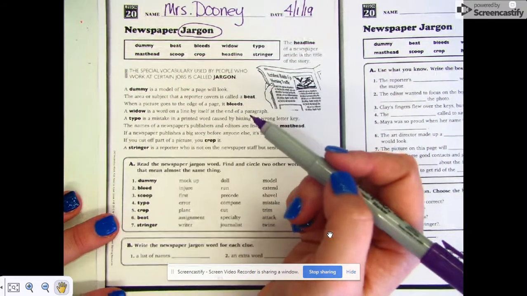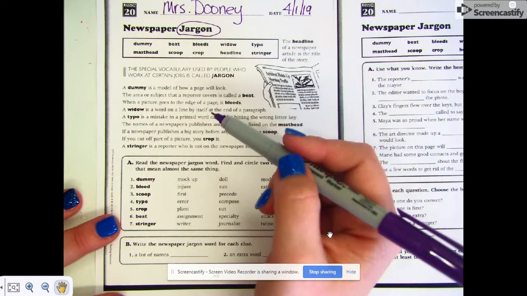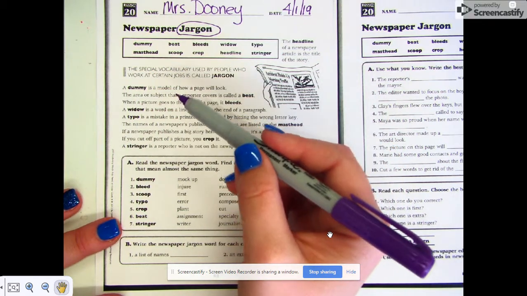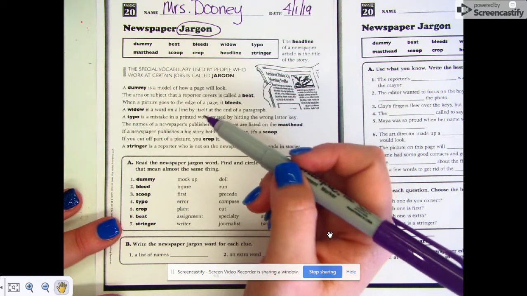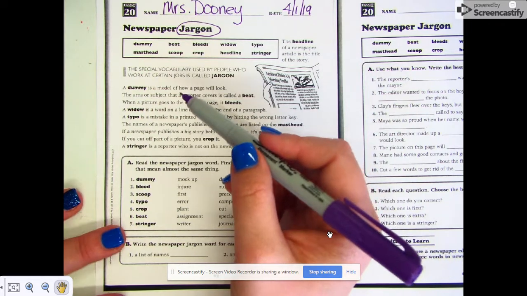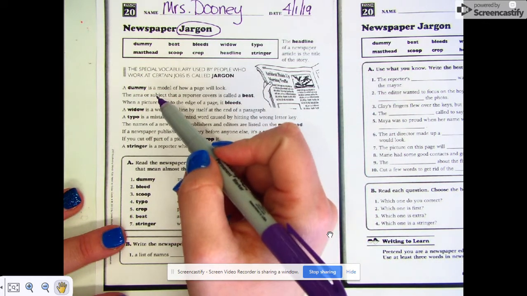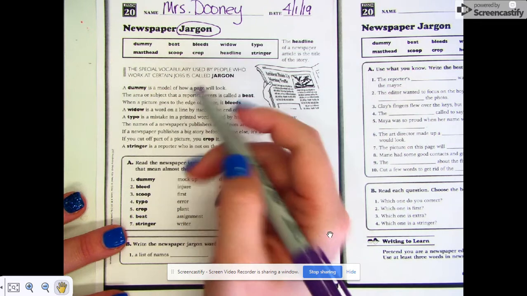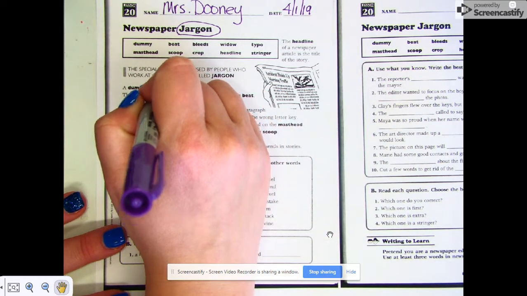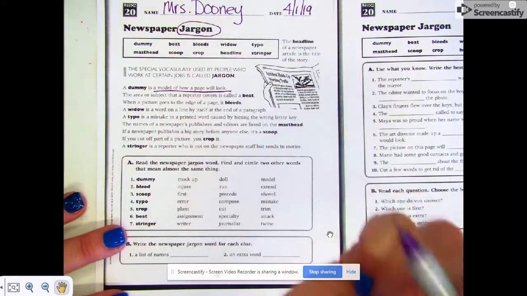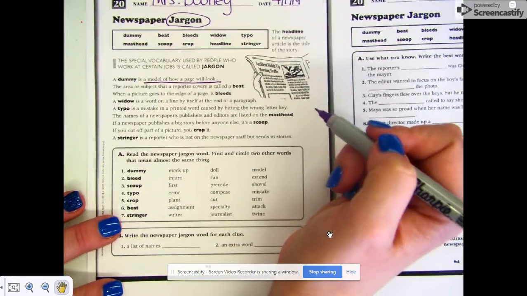So let's look to see what each one of these means because most of us don't. When I think of the word dummy, I think of a name that we call people when they're acting silly, but that's not what they're talking about here. A dummy is a model of how a page will look. It's almost like a rough draft there.